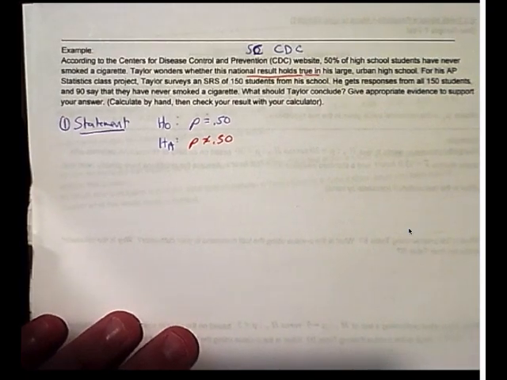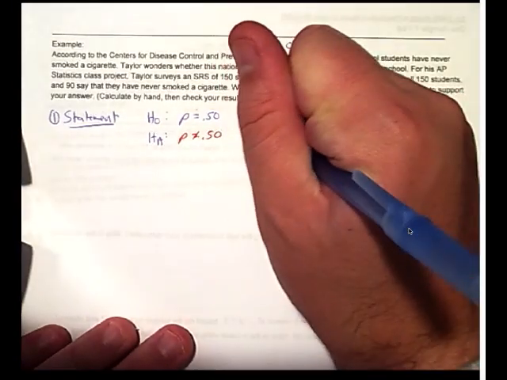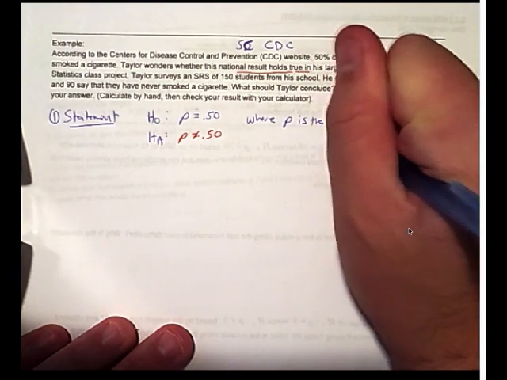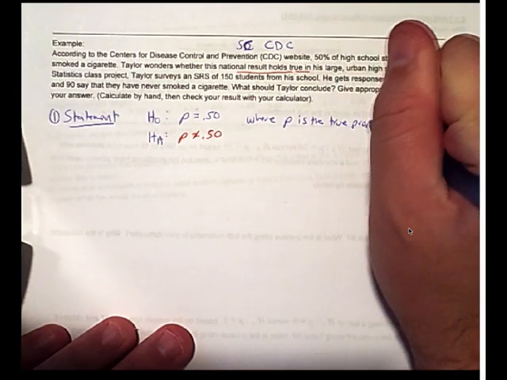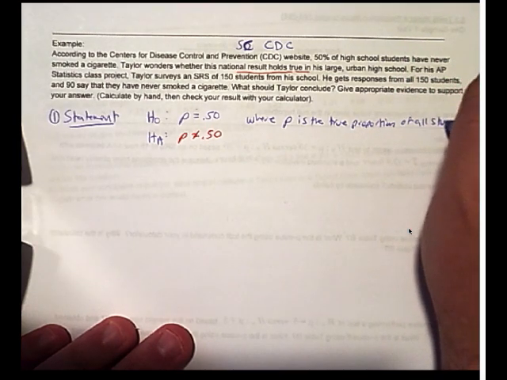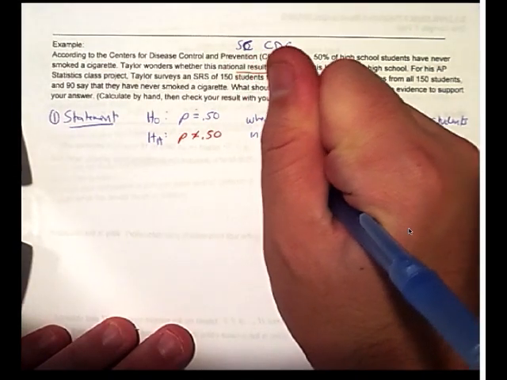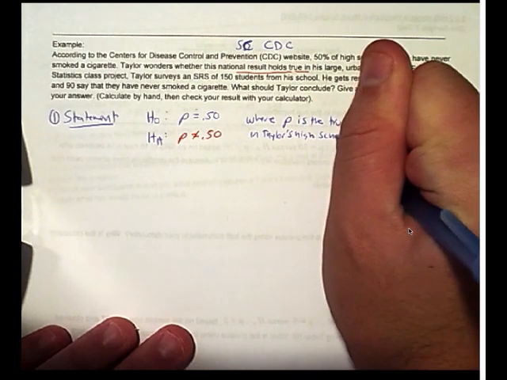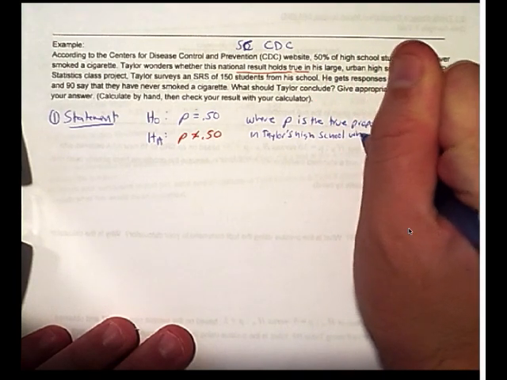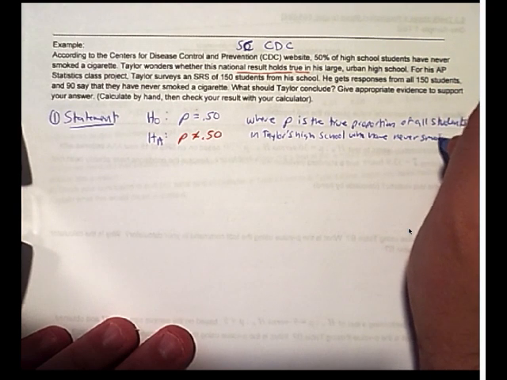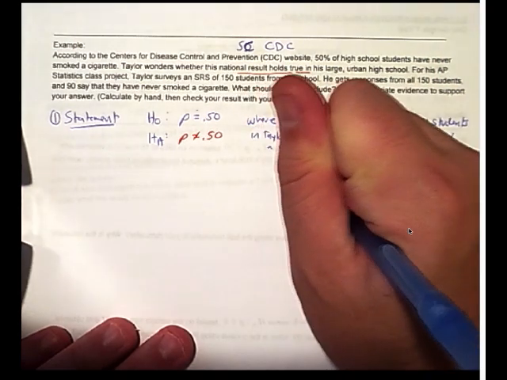Again, let's tell the reader what the rho represents, where rho is the true proportion of all students in Taylor's High School who have never smoked a cigarette.